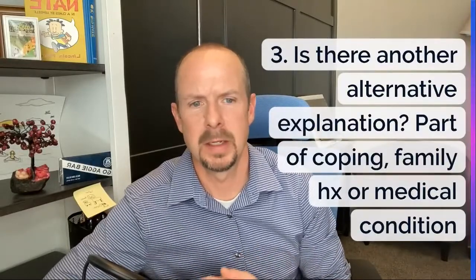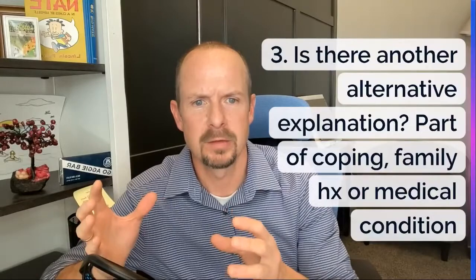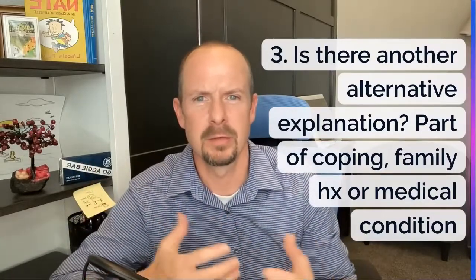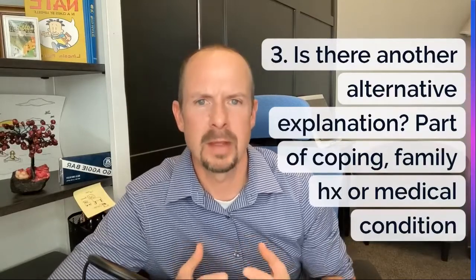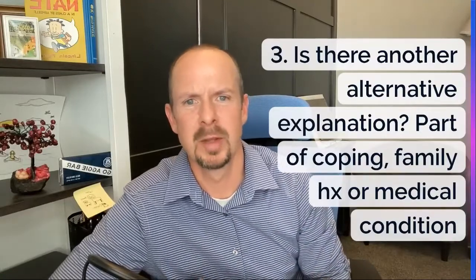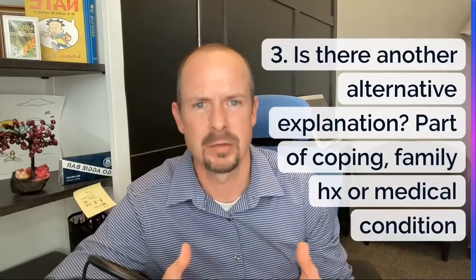And number three, is there some other alternative explanation? Meaning, do they have depressive symptoms prior to using this substance, and the substance is part of coping? So is the substance use part of an already existing explanation? Do they have a family history or medical condition that's already there, and substance use or medication use is already part of their established diagnosis?